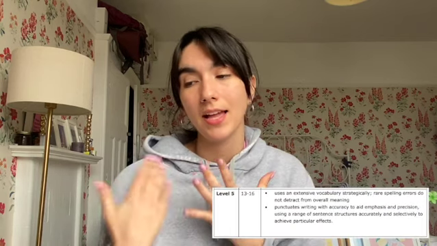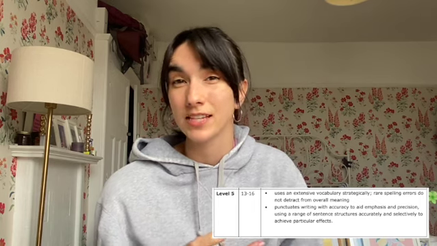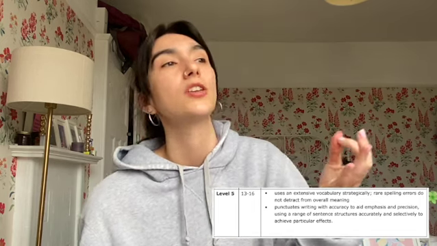Just like AQA, Edexcel is really asking you to use punctuation accurately to aid emphasis and precision. So that means using your exclamation marks sparingly, don't just use them throughout. Using a wide range of sentence structures to achieve effect: short sentences to make short, sharp points, and longer sentences to make really nice, long, trailing points that work and follow each other really nicely.